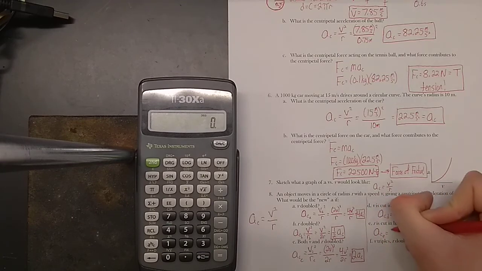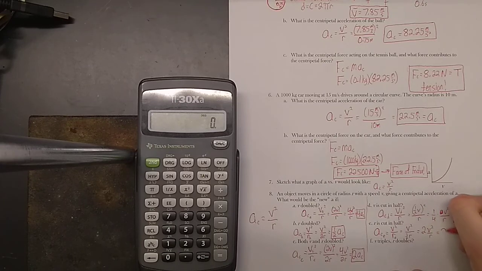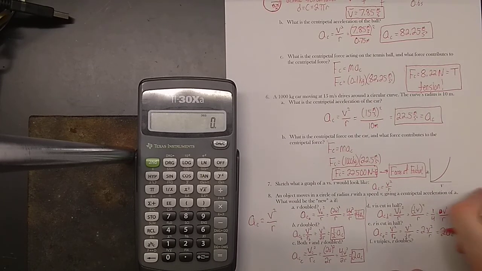ACE equals v squared over RE. V squared over 1/2 r. Okay, 1/2 of the original r. Remember, in some of the equations we've looked at, like the gravitation equation, r is squared. This time, for centripetal acceleration, it is not. So I have a fraction in the denominator of a fraction. I can move it out to the front, but I have to take the reciprocal because it's in the denominator. Reciprocal of 1/2 is 2, so I end up with 2 v squared over r, which means if r is cut in half, we have 2 AC.